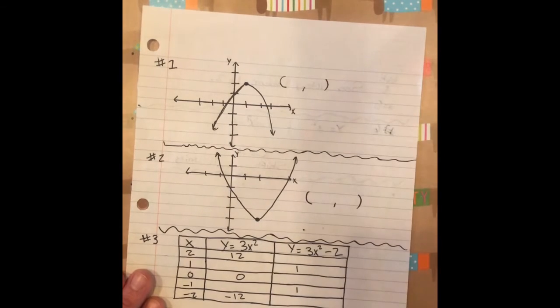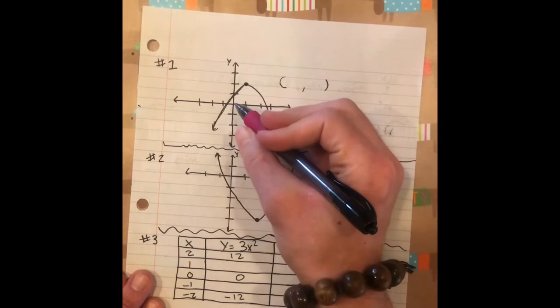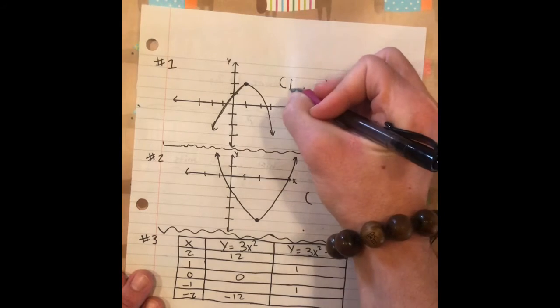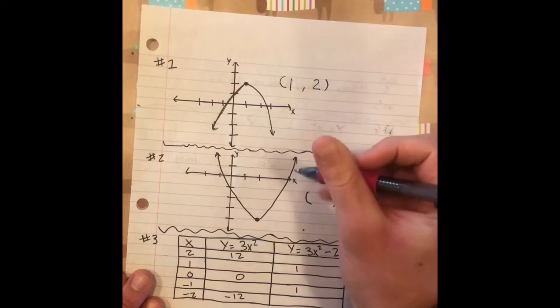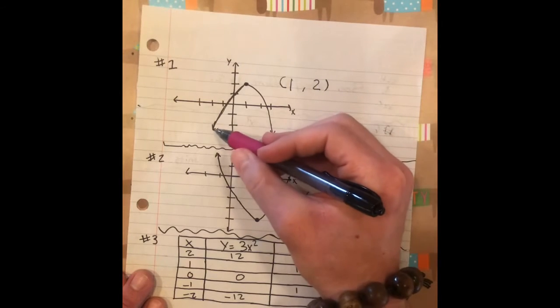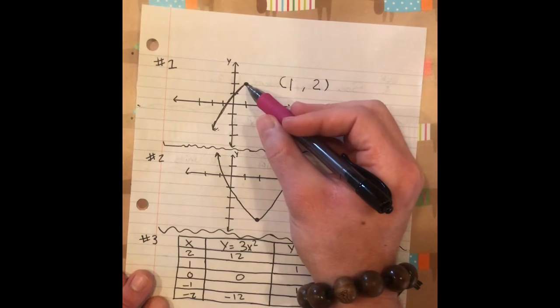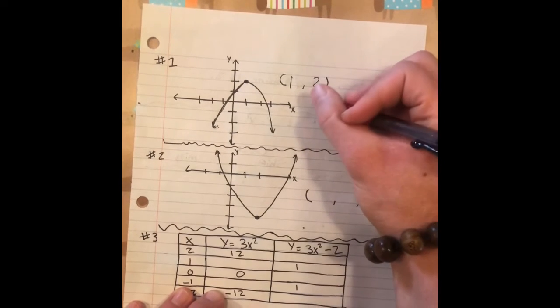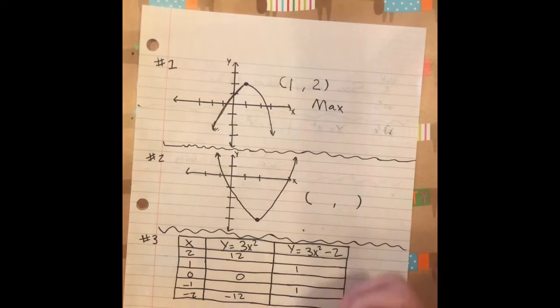Oh, this pen is out of ink. Luckily, I have a pretty pink one right here. So we go over 1, and we go up 2. And then, since it's uphill, if you already forgot about the notes, that is a maximum point, so this will be a maximum graph. So I'm going to write max.